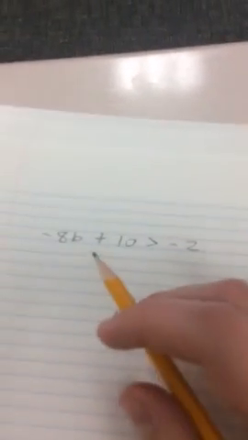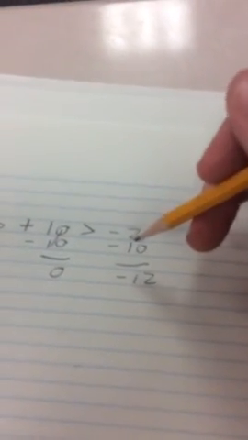Now, when we have this inequality, negative 8b plus 10 is greater than negative 2, we start our first step by subtracting 10 from both sides, and these cancel out over here. When we subtract 10 from both sides, we get negative 12 over here, because negative 2 minus 10 is negative 12. So now we have negative 8b is greater than negative 12.